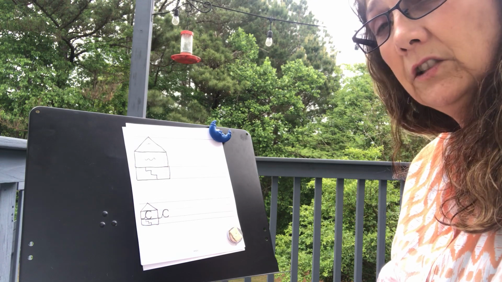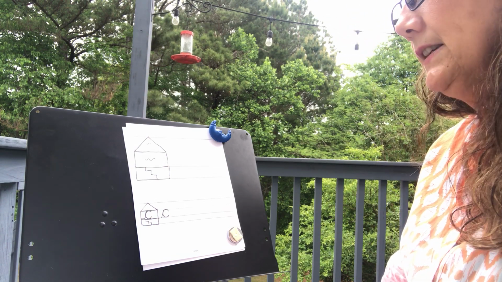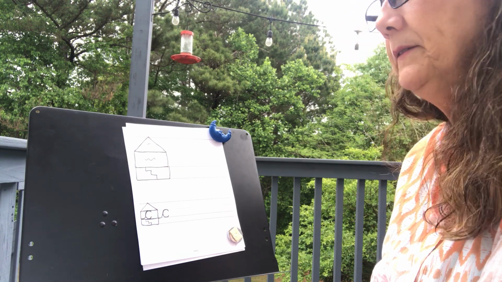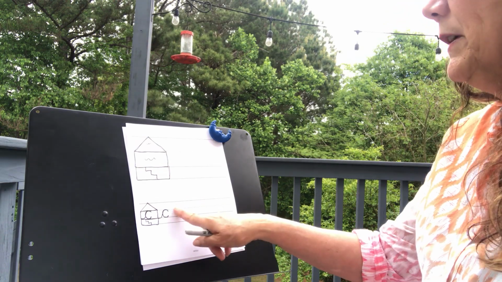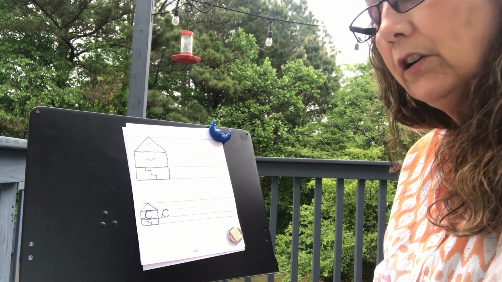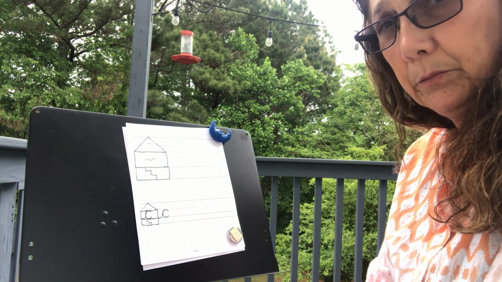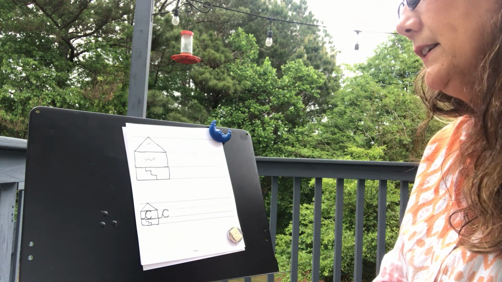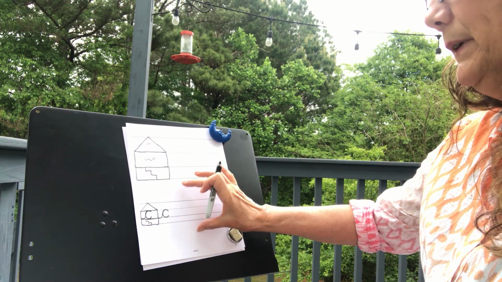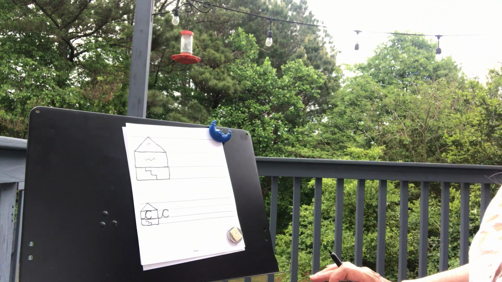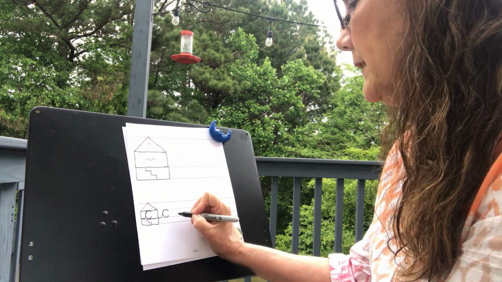I've been writing a long time, so when you practice a long time, you get good at it. But sometimes your letters might be bigger or smaller, but our goal is to get it right in between this line. So that's going to take a little bit of work. You're just going to have to practice. At first, your letters are going to be bigger, or they might even be smaller, and that's okay. You just have to practice.